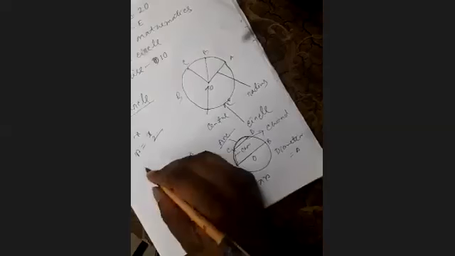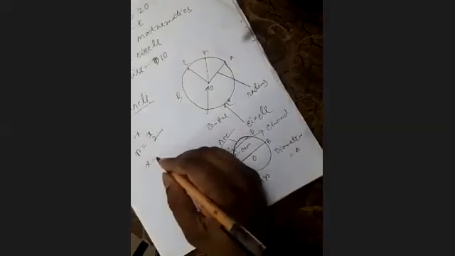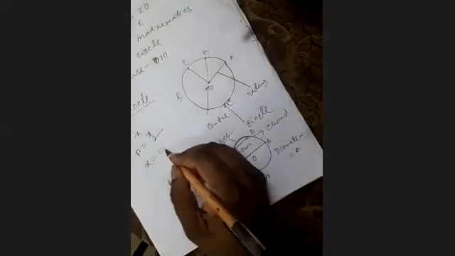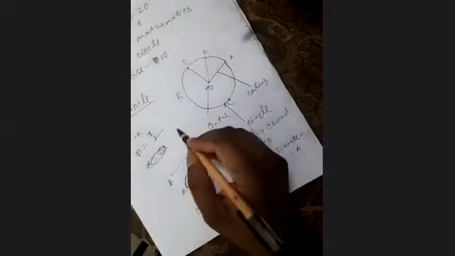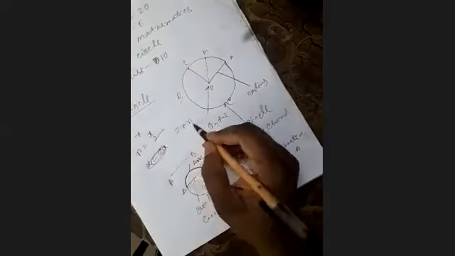Yes, obviously. And sir, if the radius is x, then the diameter is 2x. Yes, if the radius is x, then the diameter is twice x. And 2 pi r is called the circumference. The circumference length is 2 pi r.